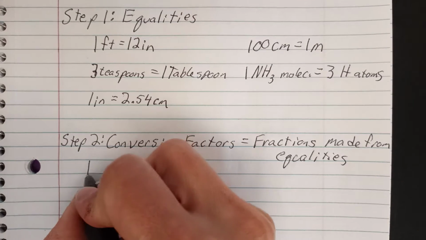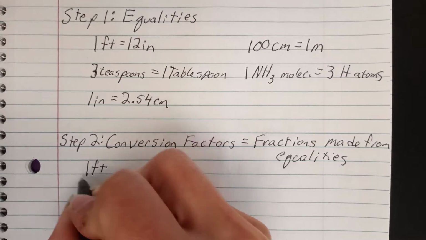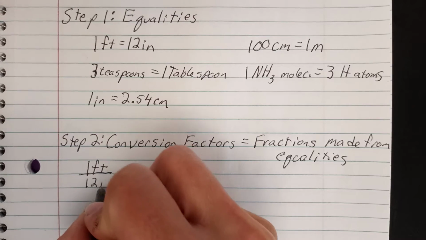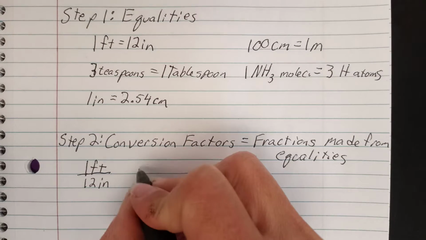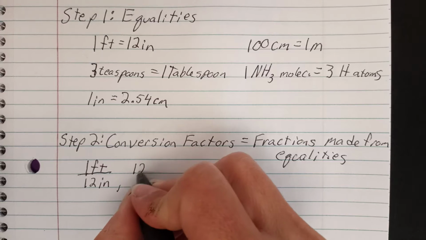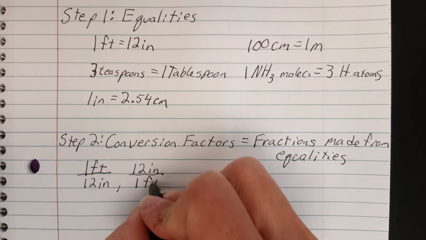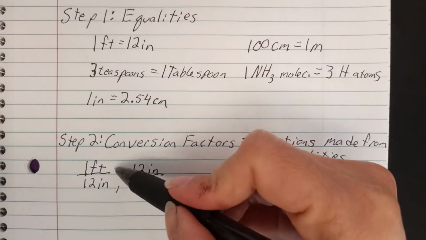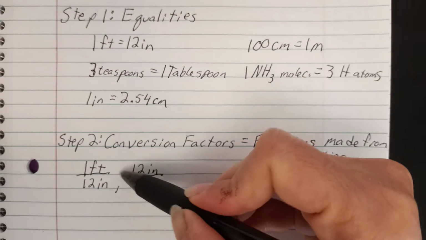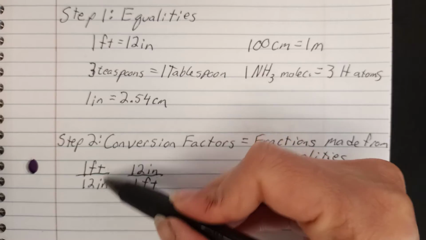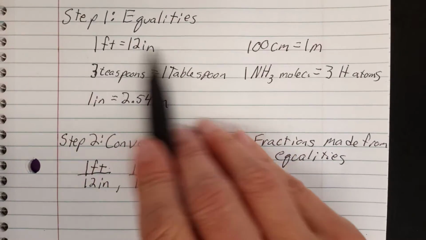Now, that can mean that there's 1 foot divided by 12 inches, or I could say 12 inches divided by 1 foot. No matter how I write any of these, it stands that these two things are indeed equal to one another.